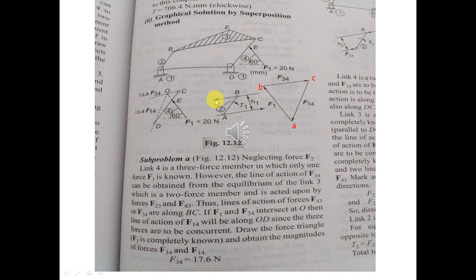Based on this diagram, you have to draw a force polygon. F1 is given as 20 newtons. You can assume that 1 centimeter is equal to 5 newtons.